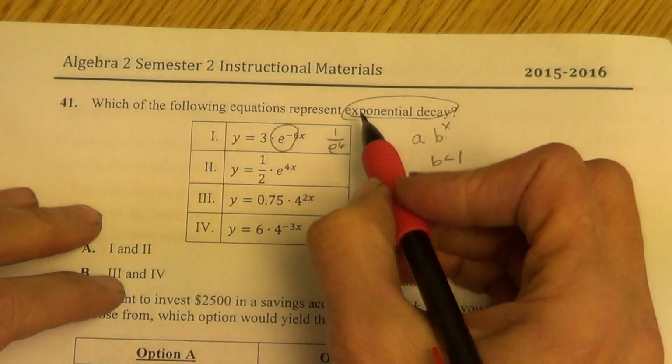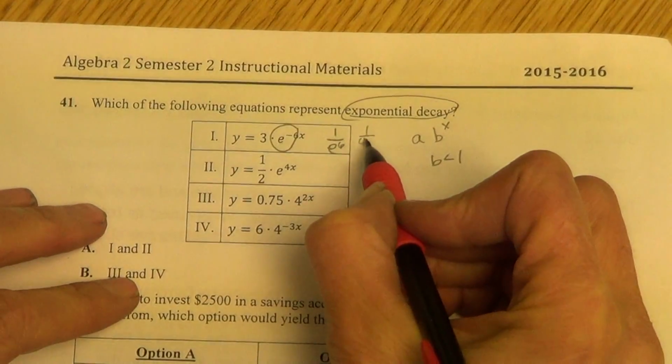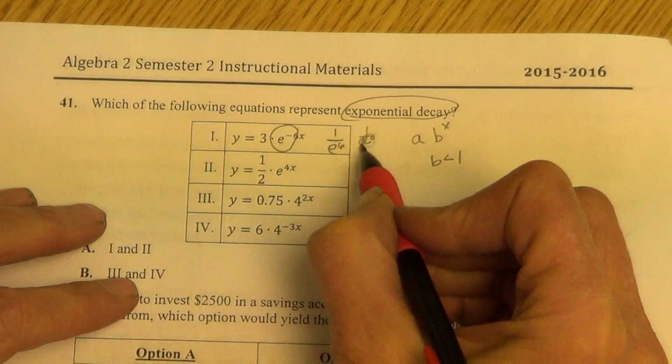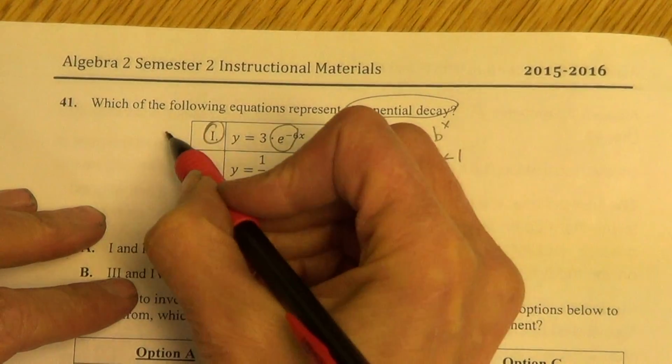Remember, it's an irrational number, so that's 1 over 403 roughly. So you know e to the 6th brought it to a larger number down here. That means it is less than 1, so that one is definitely a decay.